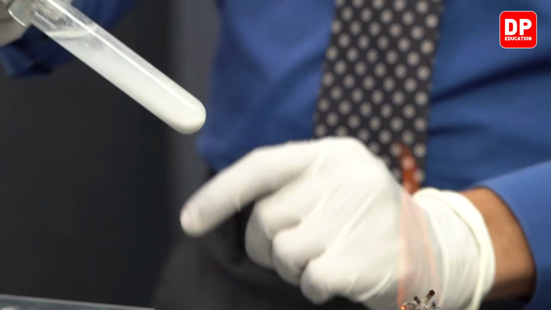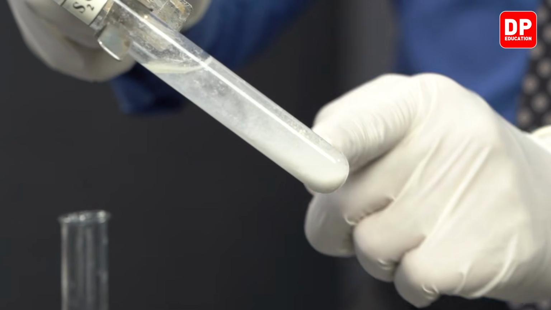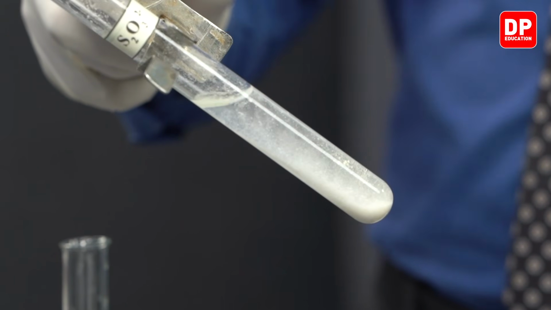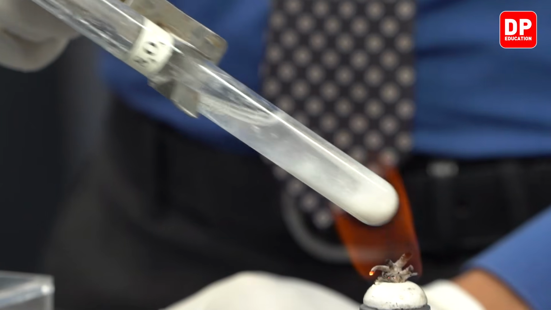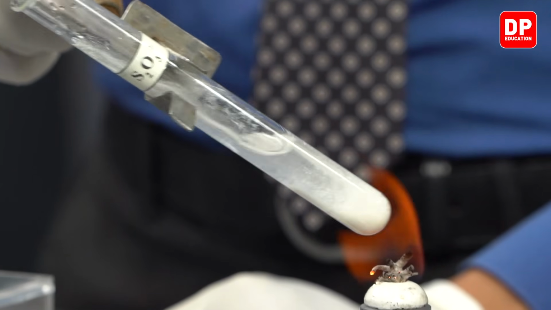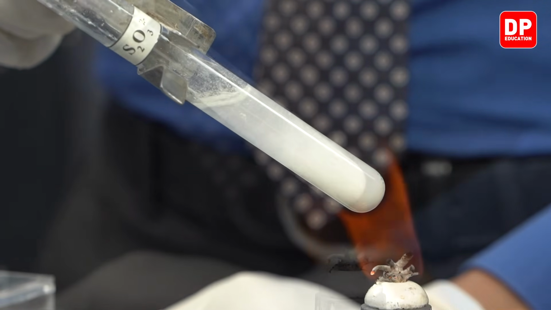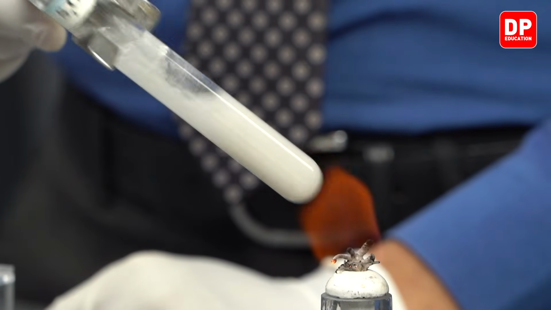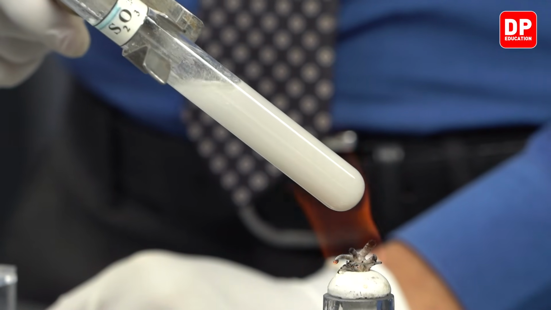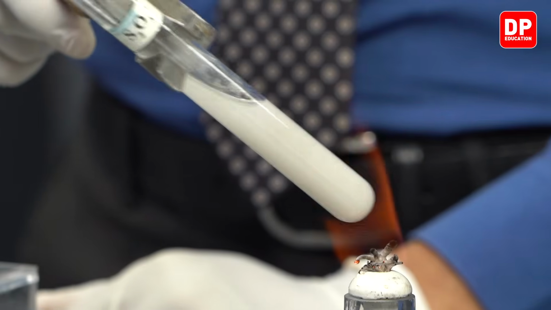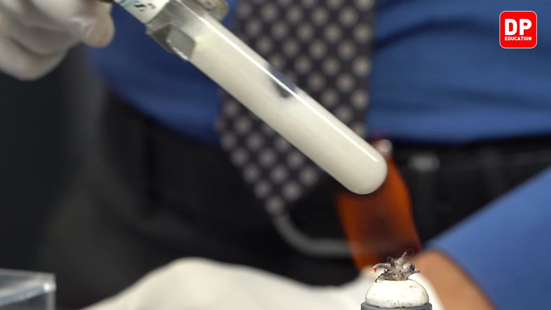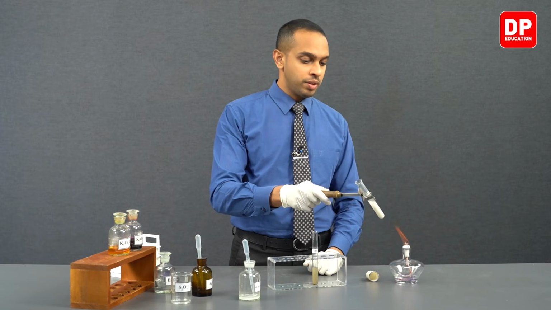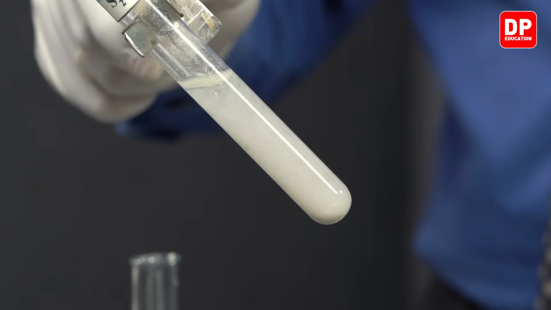We can clearly see the white color of the precipitate is decreasing little by little. It is now a little bit of a grayish color. Now you can observe the precipitate is a bit of a darker gray color. It is no longer white.